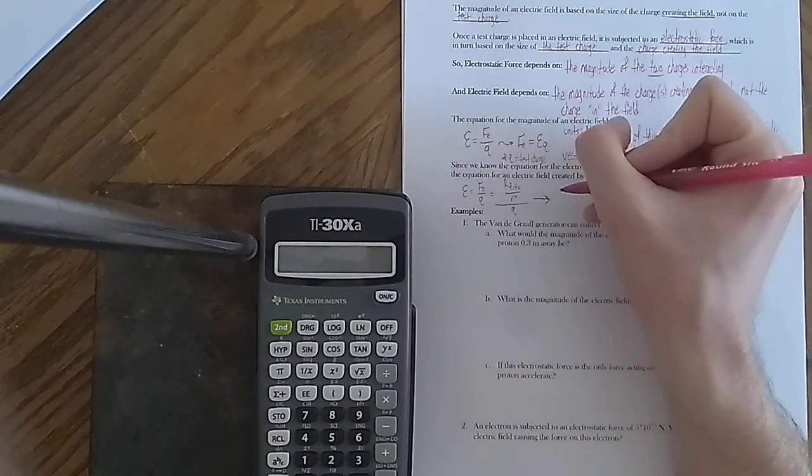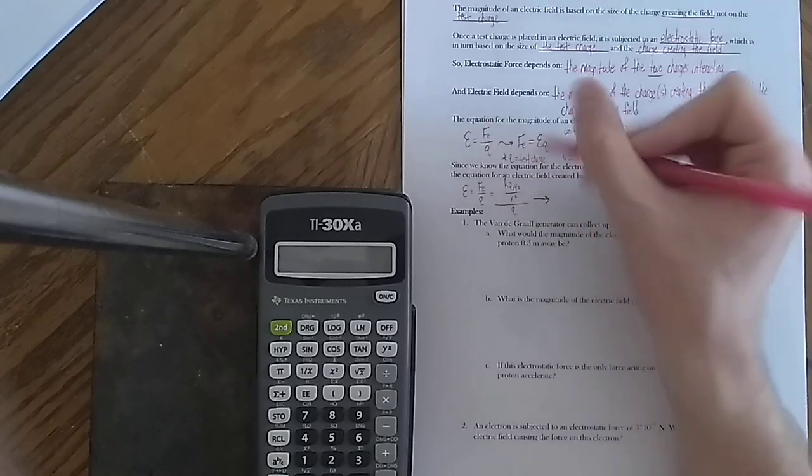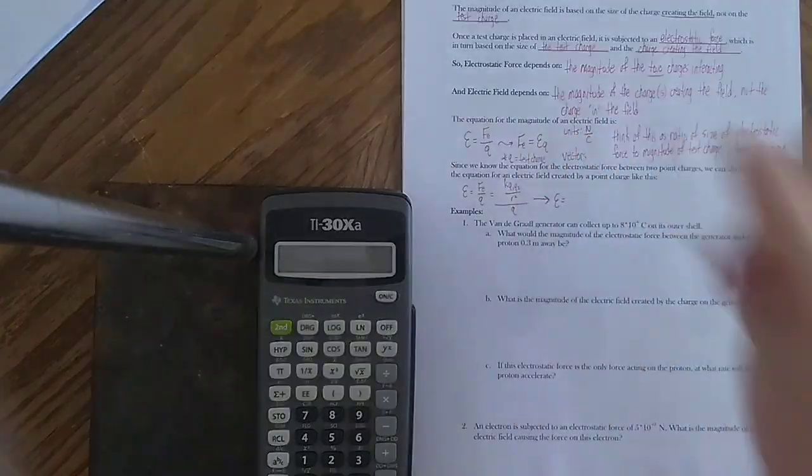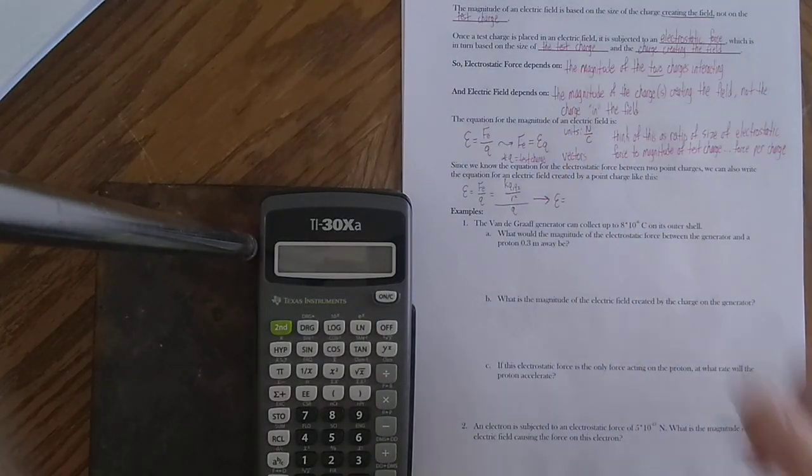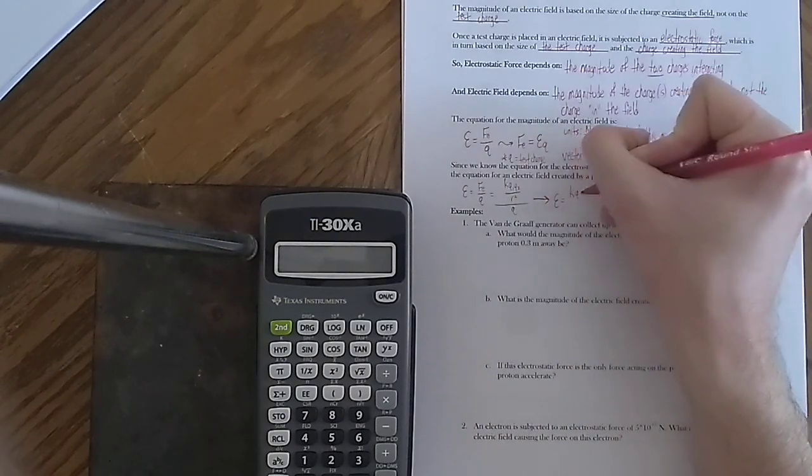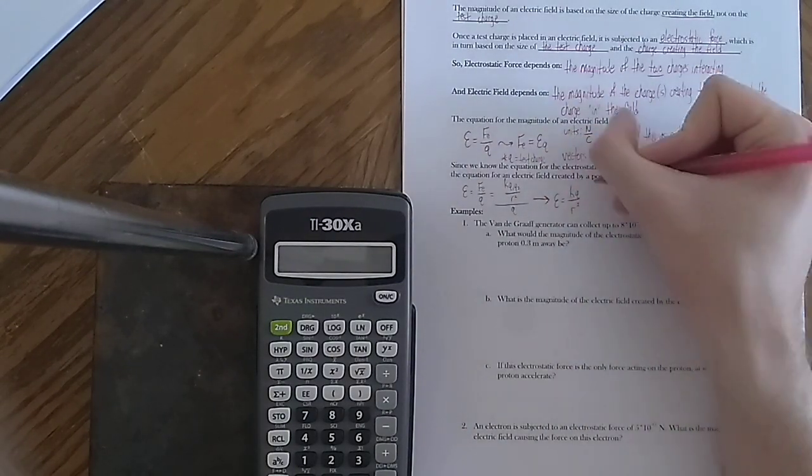What that means is that the electric field could also be given for a spherical distribution of charge by this equation, E equals KQ over R squared.